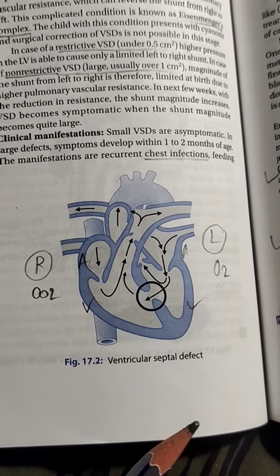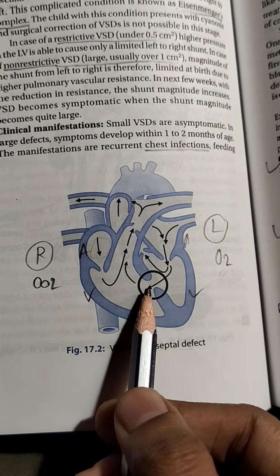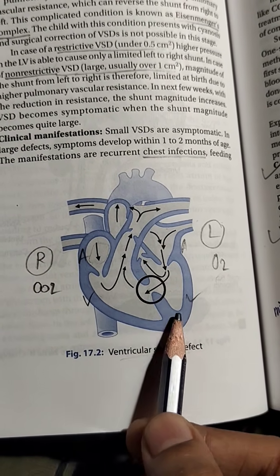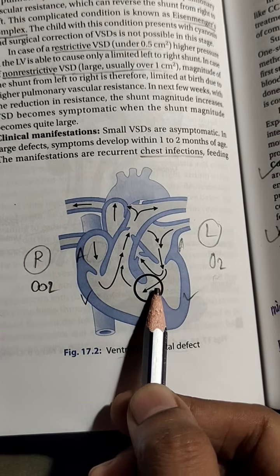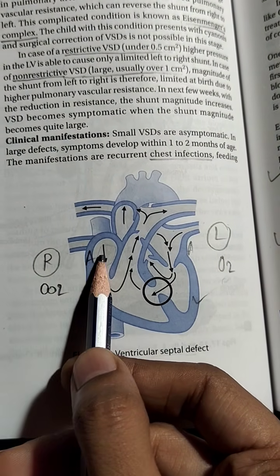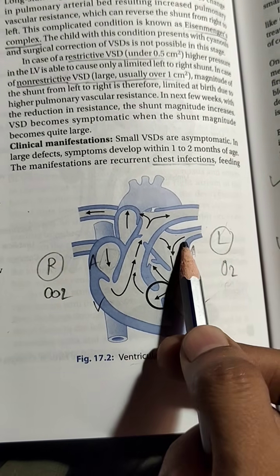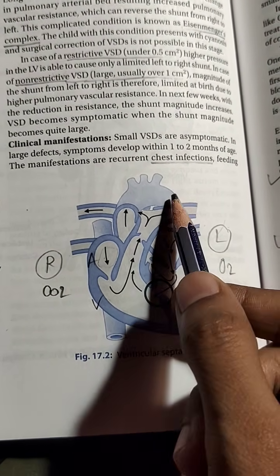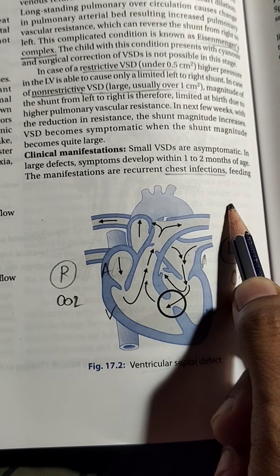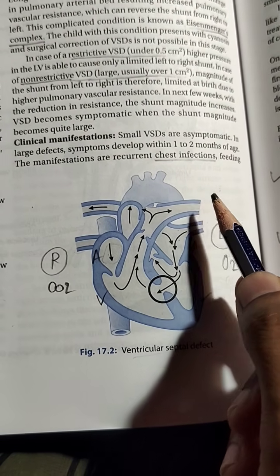So now, where is the problem? Actually, in the case of ventricular septal defect, this is the septum of the heart, right? So the septum of the ventricle has a hole in it. So what happens is that when CO2 blood comes here, goes here, purifies, and then enters here, there is no problem in this case, right? And there's also no complication in the body because CO2 is going out, O2 is coming in.